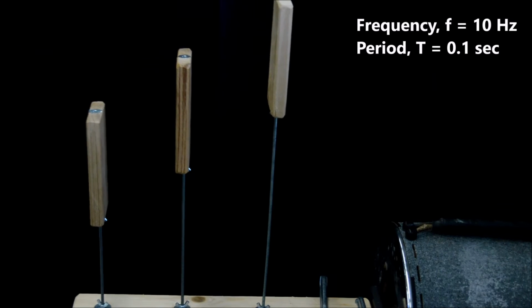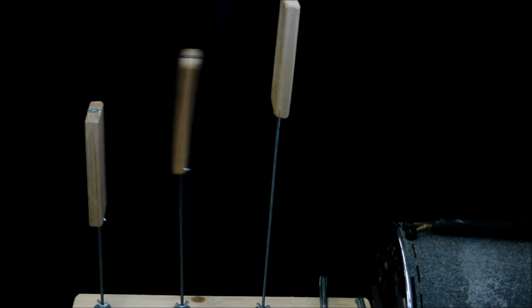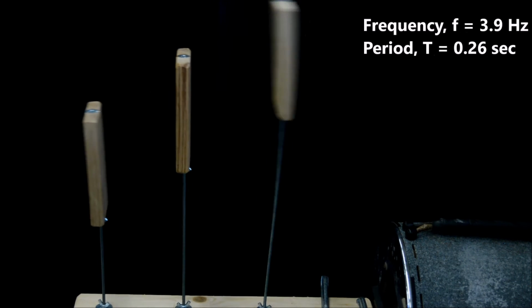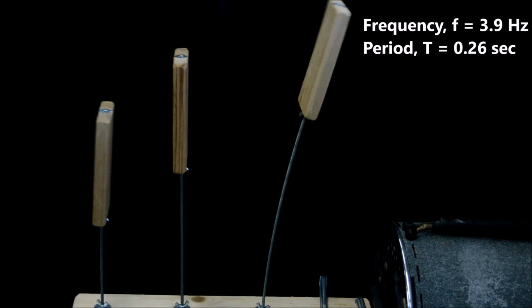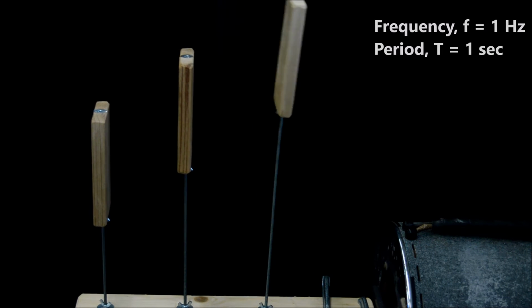First, we have minor shaking of all 3 pendulums at a frequency of 10 Hz. Heavy shaking of the shortest pendulum at 7.6 Hz. Heavy shaking of the mid-sized pendulum at 4.7 Hz, heavy shaking of the tallest pendulum at 3.9 Hz, and at a frequency of 1 Hz, there's minor shaking in all 3 pendulums.